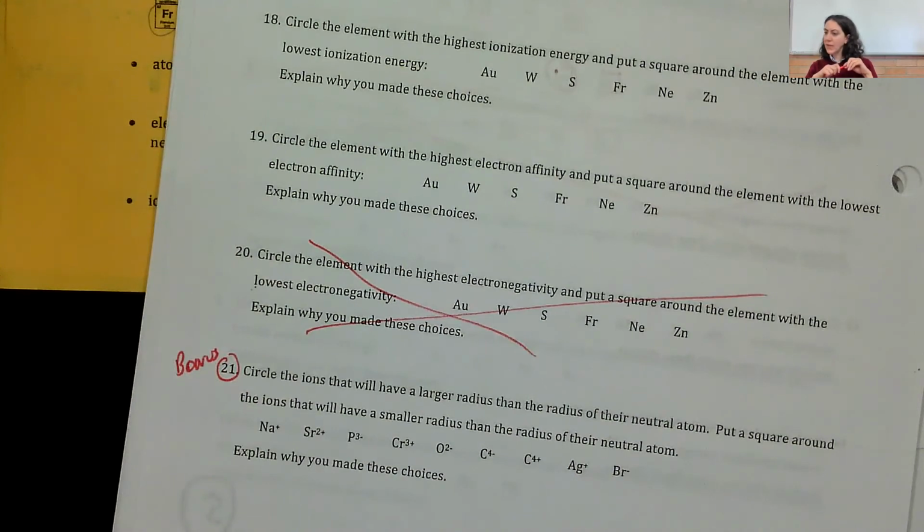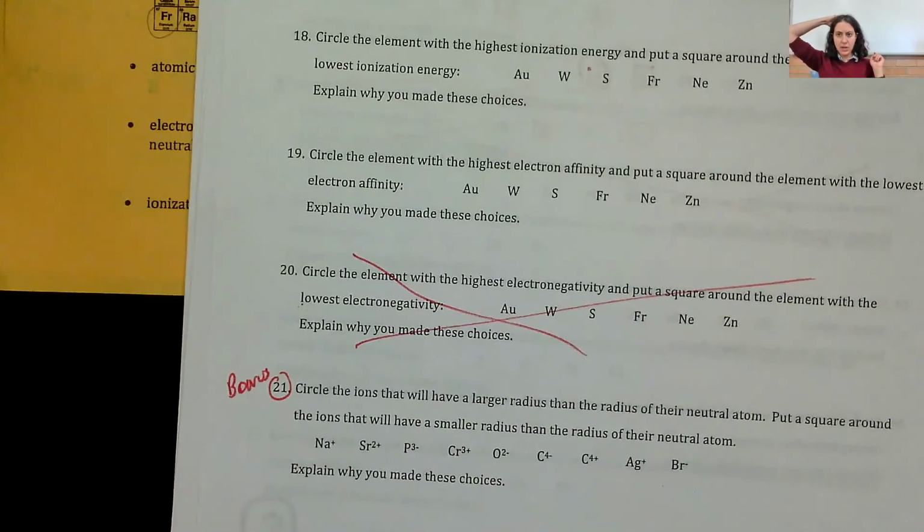Okay, I don't think I have any specific videos for you on this, but those were a couple of examples from the worksheets. And that is pretty much it. We're going to move on away from atoms and move into bonds. And I'll see you for that next video then.